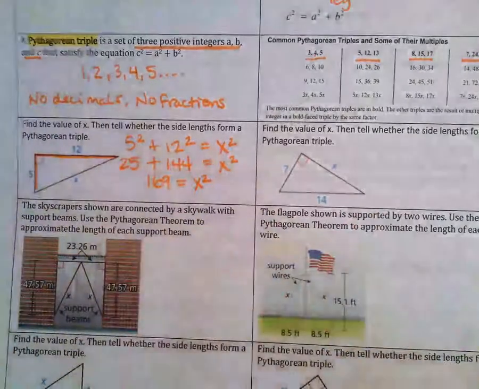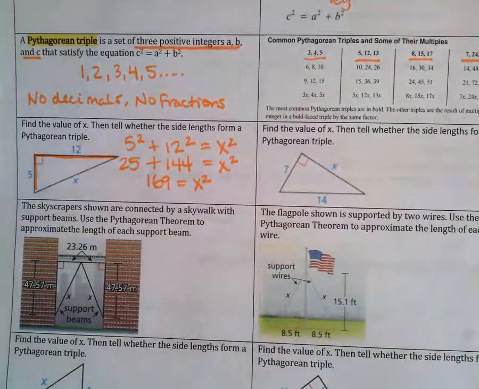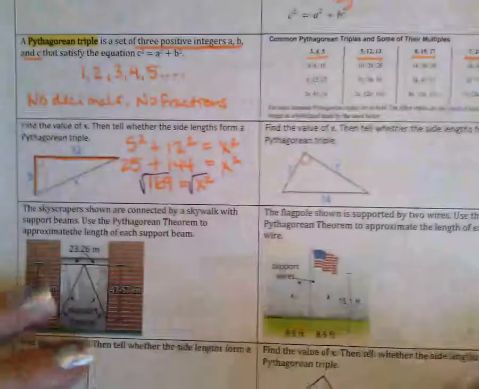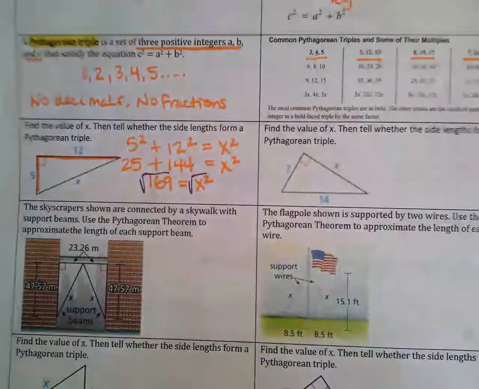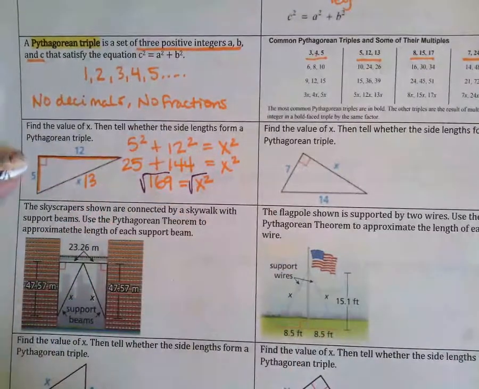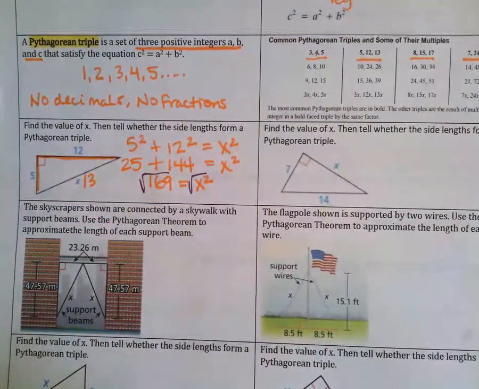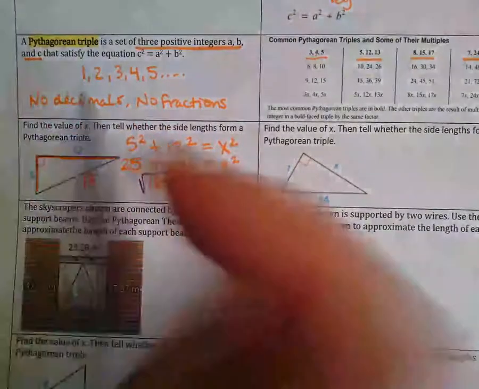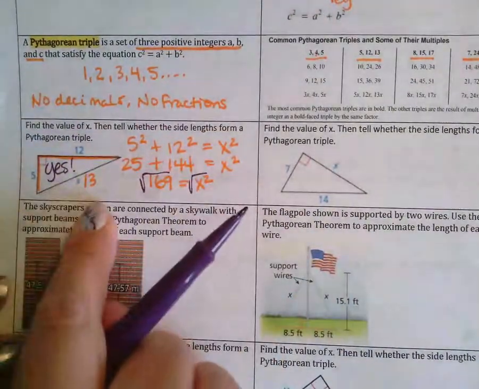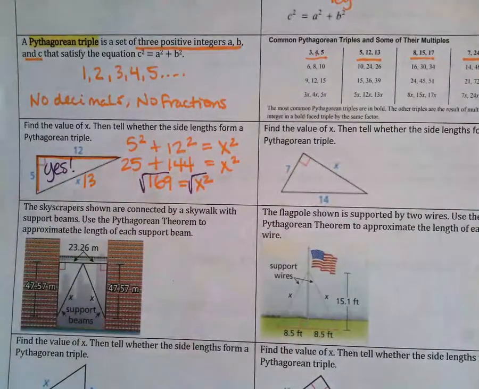Last step, when you're trying to find x, make sure you take the square root. So that's 13. So yes, this is a triple. They're all whole numbers, all integers, and we're not looking at any fractions here.